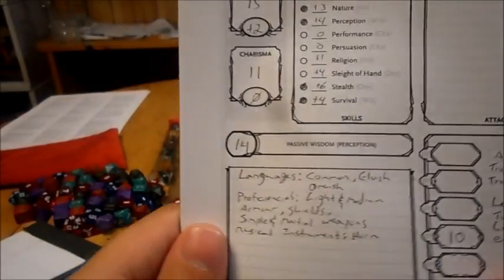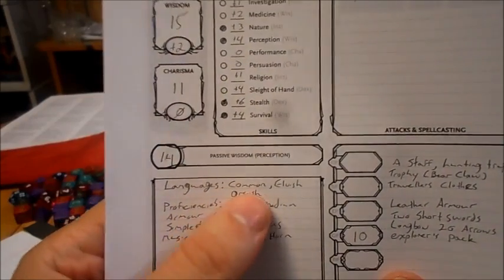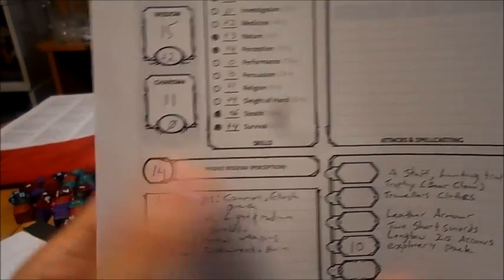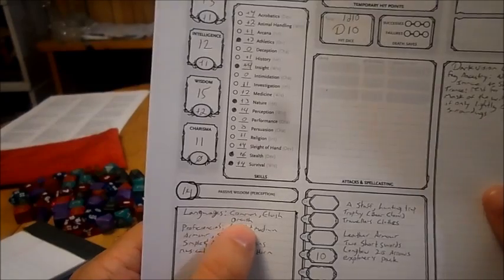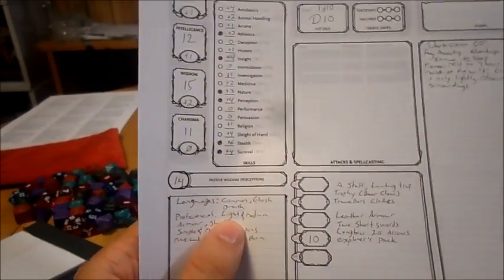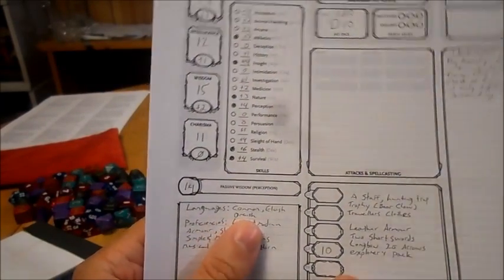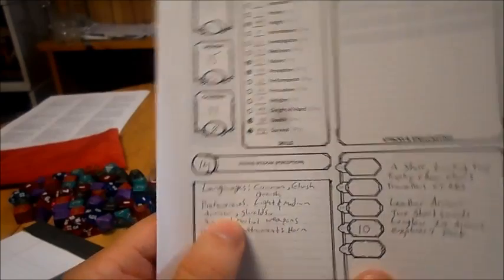I also filled in my proficiencies in my languages, so I picked Common. Well, you start with Common and Elvish as an elf. My Outlander background actually gave me an extra language, so I took Orcish, just so if you fight orcs early on, at least you'll understand what they're saying, especially if you're sneaking up on a camp and trying to gain some information.